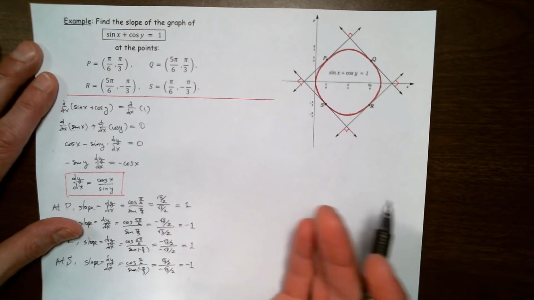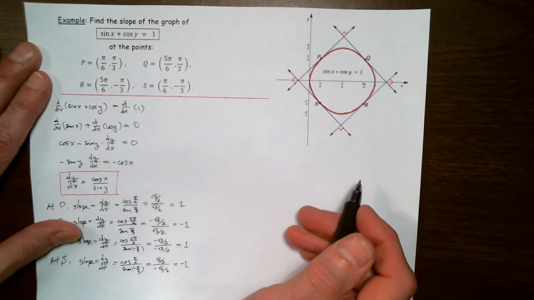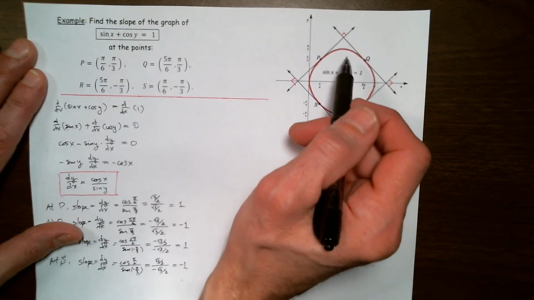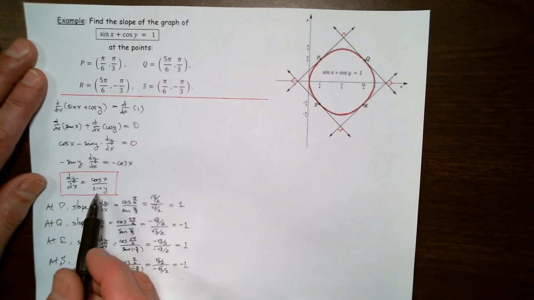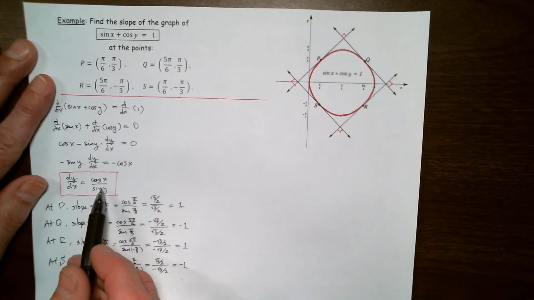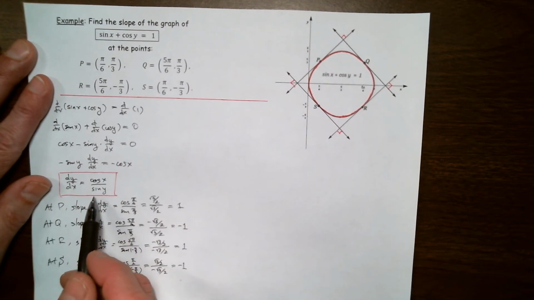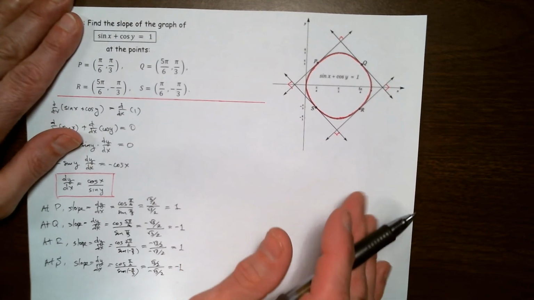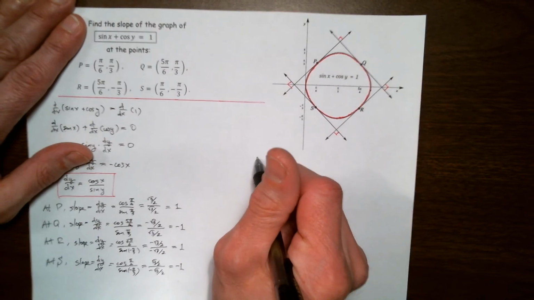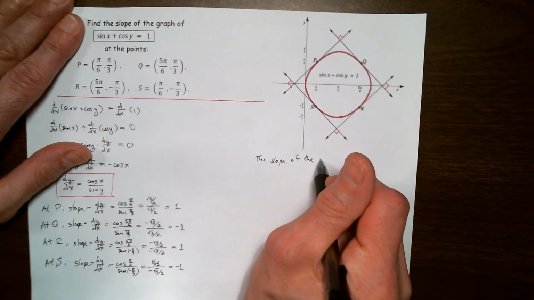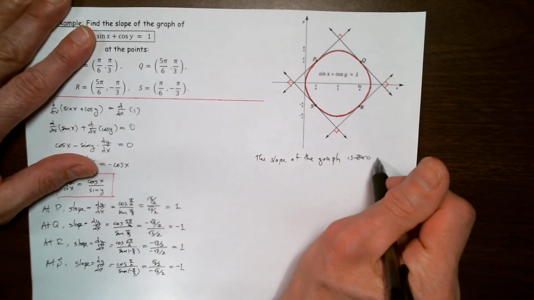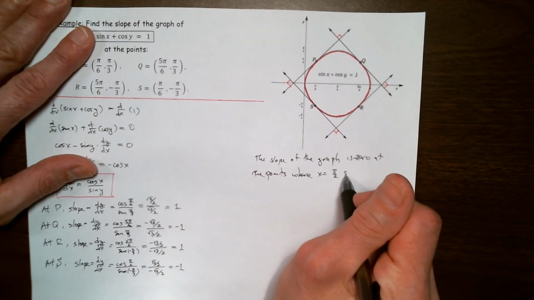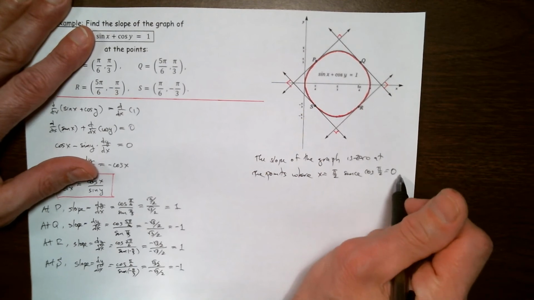But before we conclude, let's make one further observation, namely that the slope of the graph of this curve will be 0 at the points where x is equal to pi over 2, because the cosine of pi over 2 is 0, which is going to make the derivative dy dx equal to 0 at the point pi over 2, pi over 2, and at the point pi over 2, minus pi over 2. So we could write that down: the slope of the graph is 0 at the points where x is pi over 2, since the cosine at pi over 2 is equal to 0.